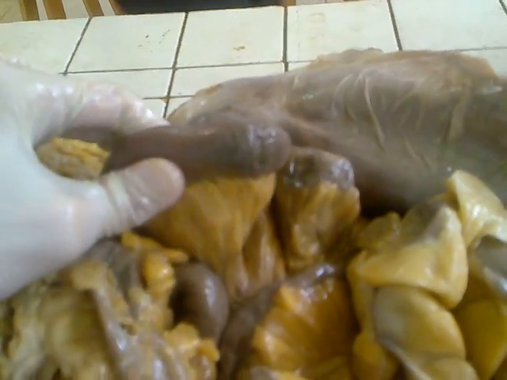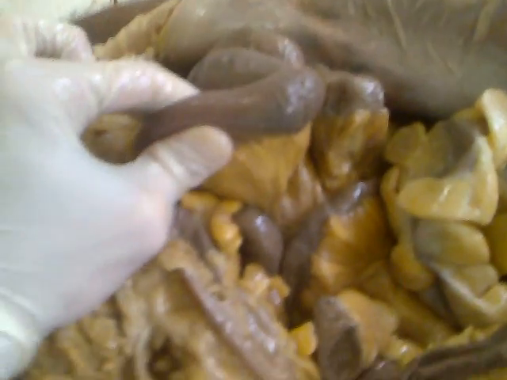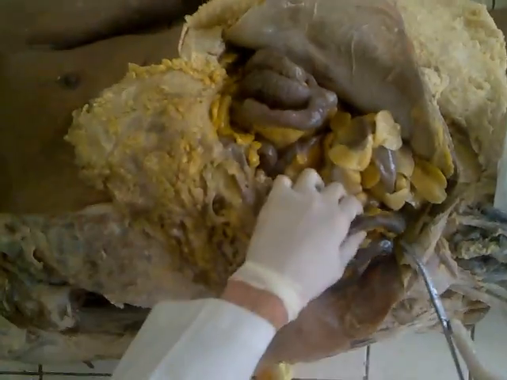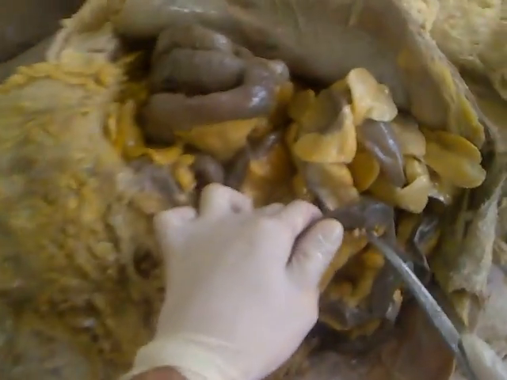And if you feel it, it is thicker, it is larger, because its plicae circularis are more numerous in number, they are larger and they are more closely set together. Whereas the ileum is thinner, and its plicae circularis are the opposite of those of the jejunum, okay? There are other differences, but this is what is visible here.